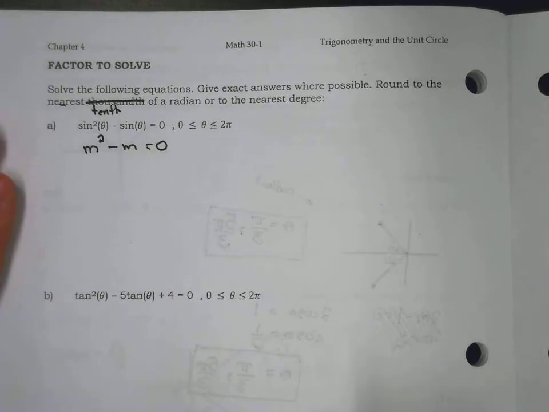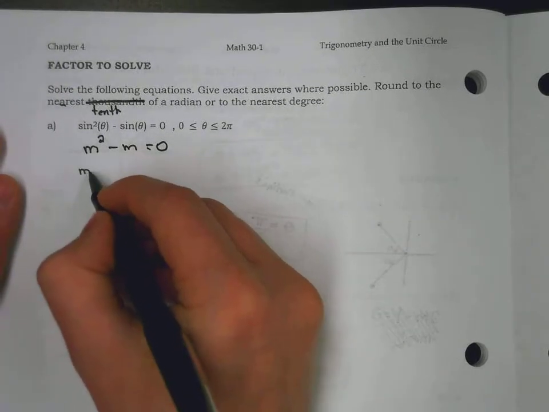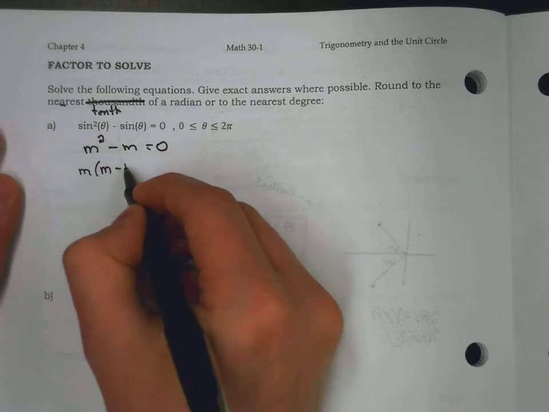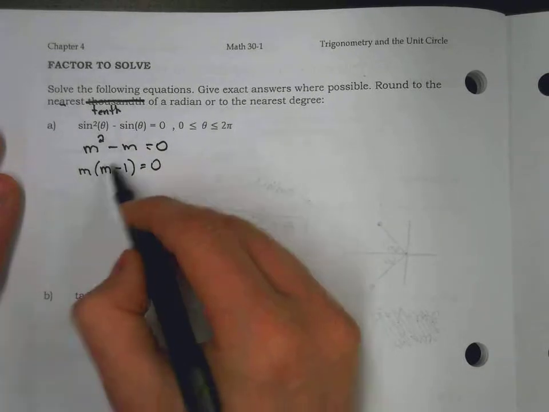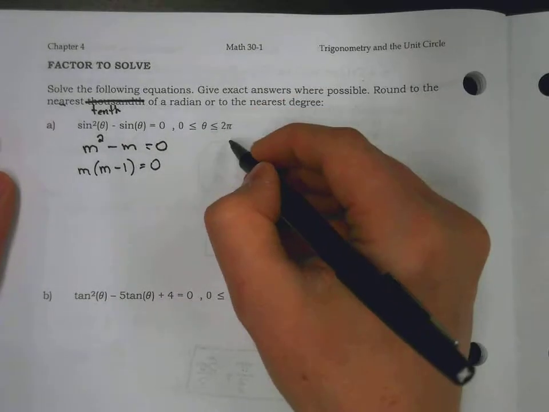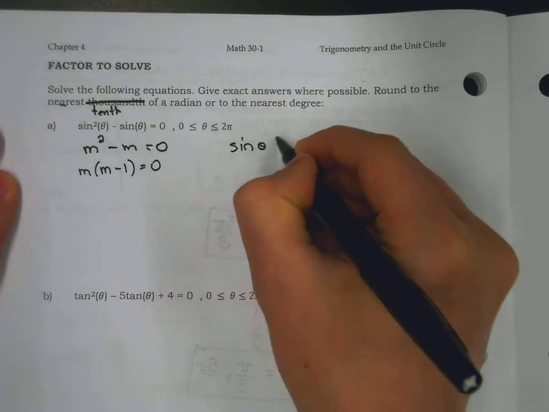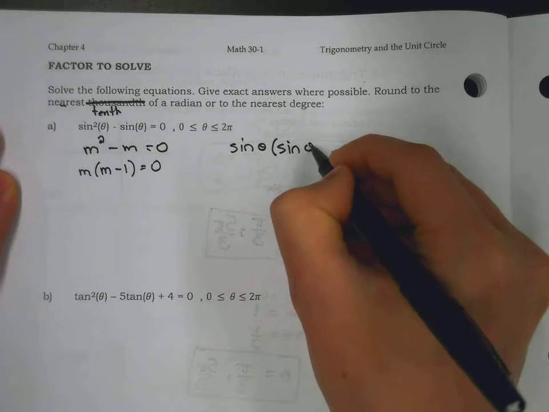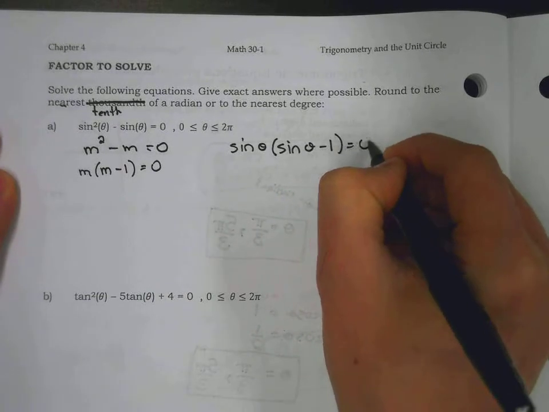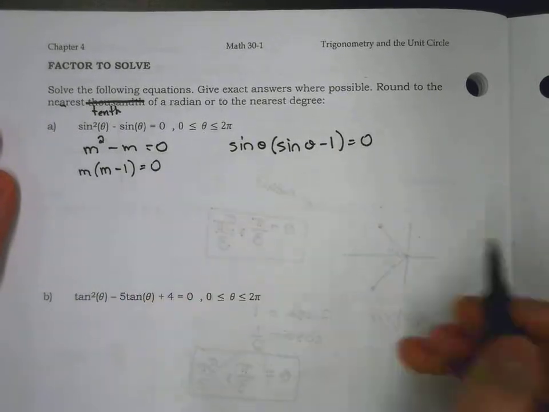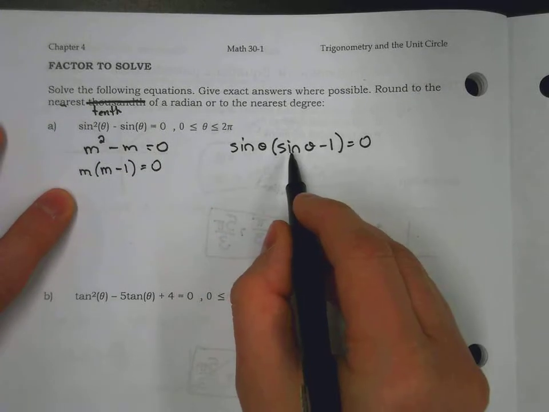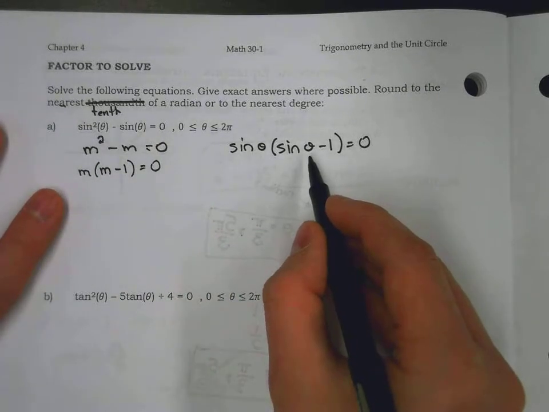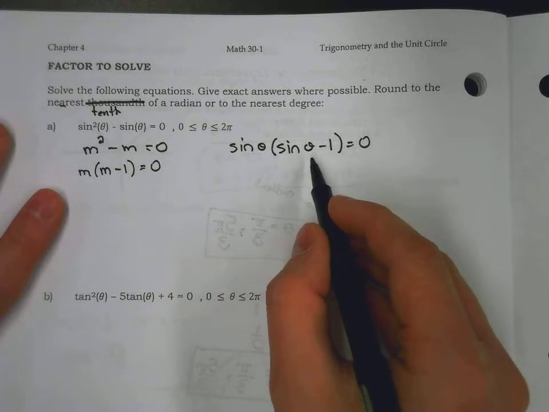If this feels better, you're more than welcome to take out your greatest common factor and make it look like this. If you don't need to do a substitution, you can just start to factor out a sine of theta and see sine of theta times sine of theta minus 1, and you have a very similar statement. Eventually you're going to have to take this and rewrite this. So this is where we're at. Sine of theta times sine of theta minus 1 is 0.